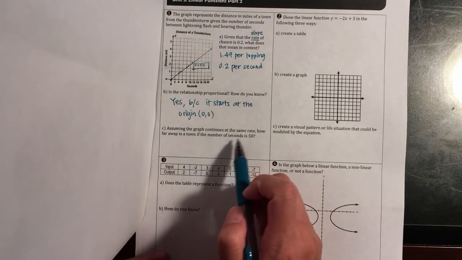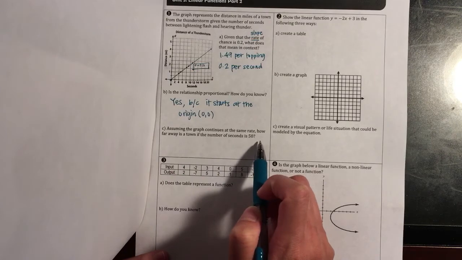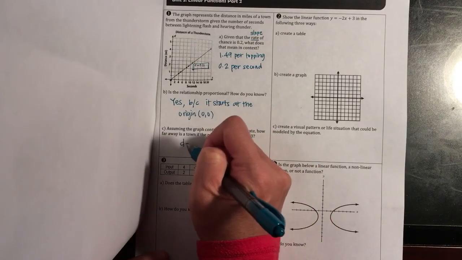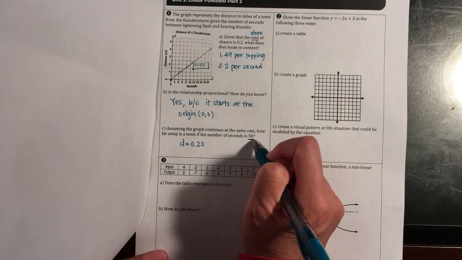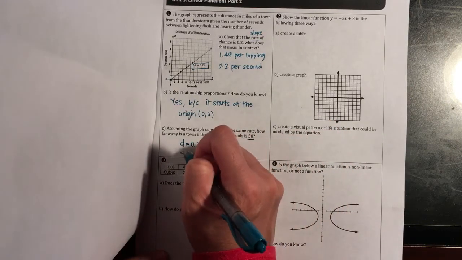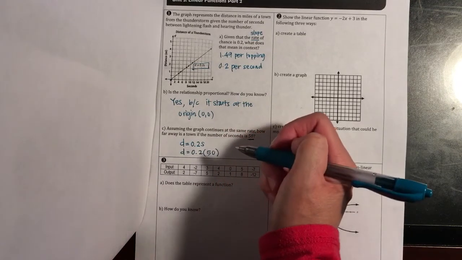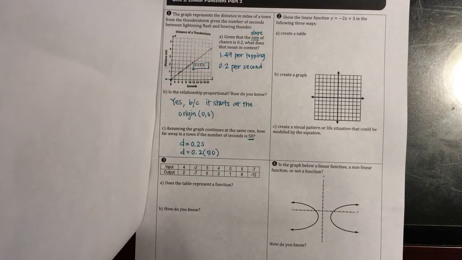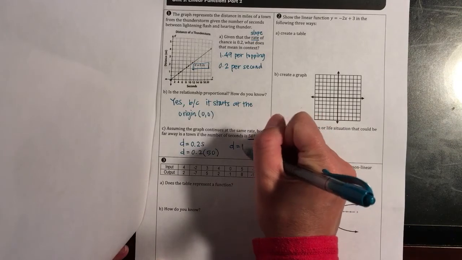Assuming that the graph continues at the same rate, how far away is a town if the number of seconds is 50? So if I look at the equation, D equals 0.2 s. The s represents the seconds. So I can go ahead and substitute the 50 in seconds and see what my answer is going to be. And in this case, if I take 0.2 times 50, I get 10. So the distance is going to be 10 miles away.